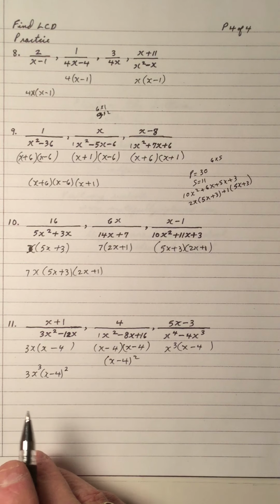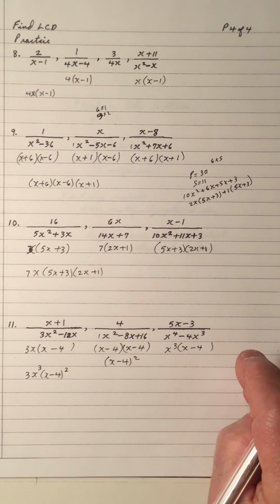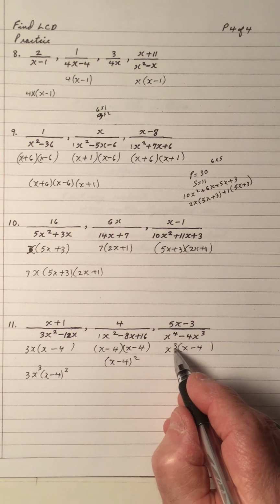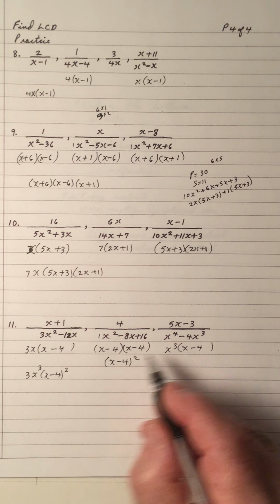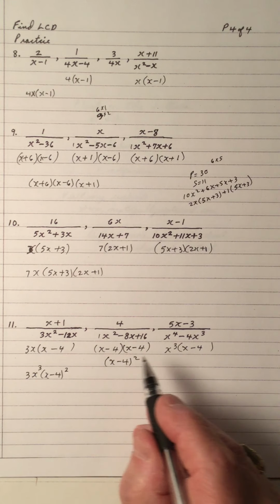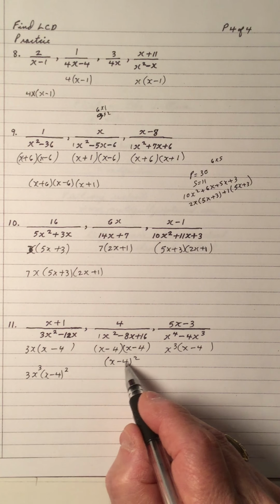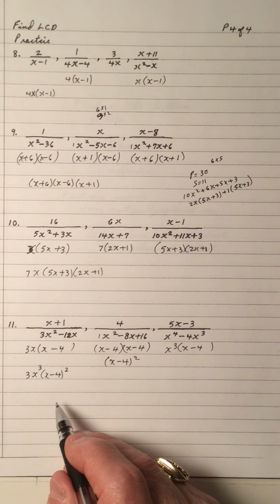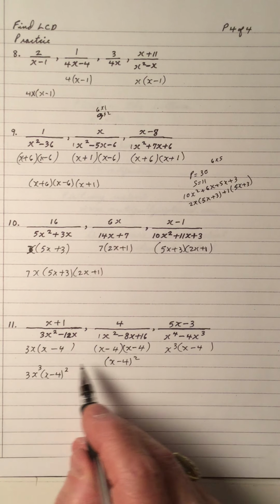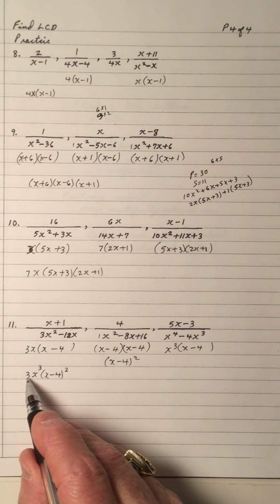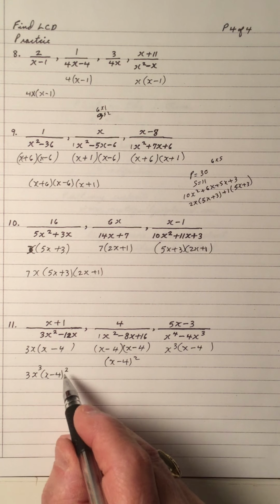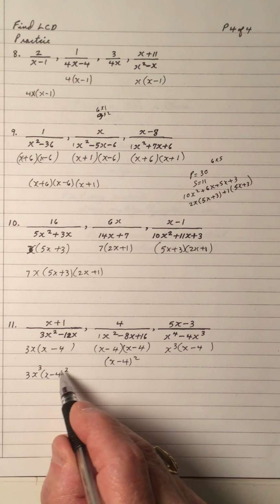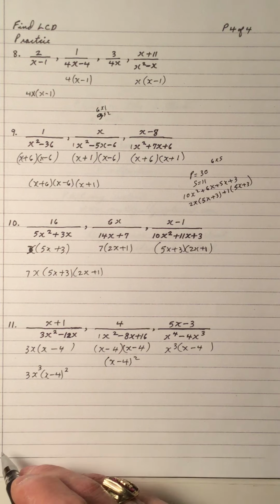Because you have to write it as, like, this is x cubed, so notice that the x cubed has the x into it. The x minus 4 squared has the x minus 4 built into it. So when you write down the single factors of 3 and x minus 4, then you're going to go back and check for any higher powers other than 1.